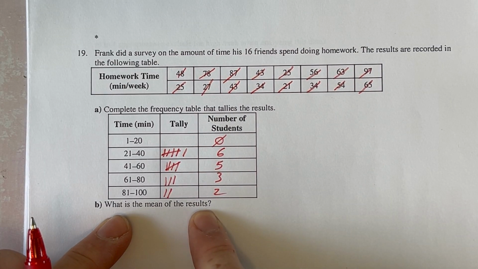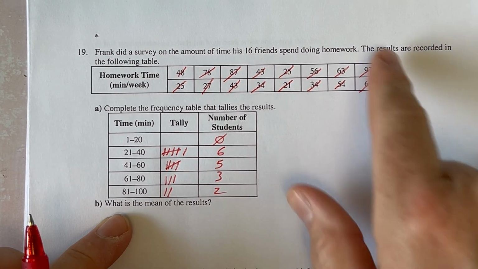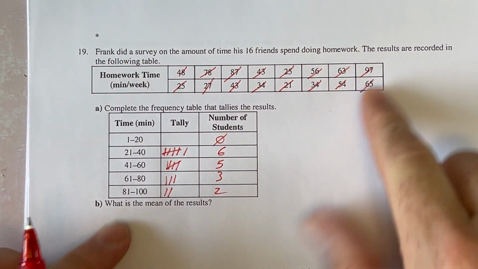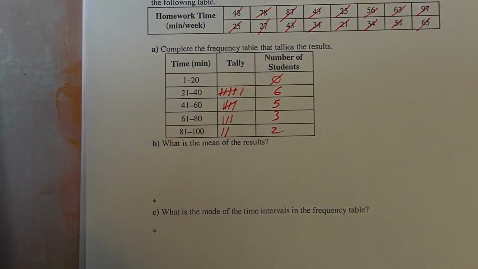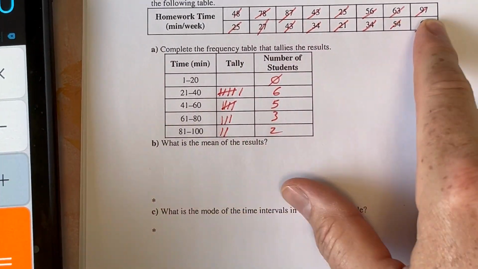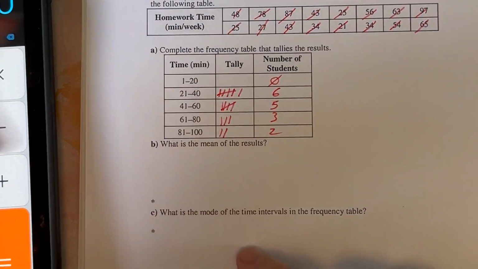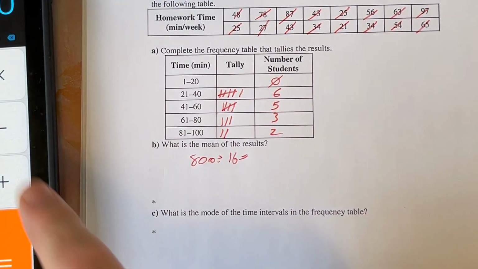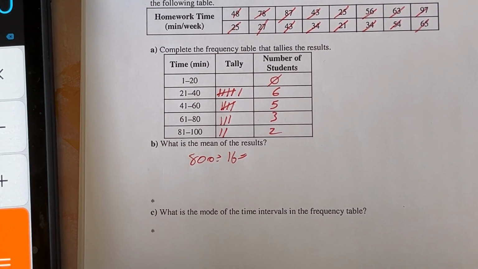What is the mean of the results? So that would be the average amount of time. So now we're going to add all these up and then divide by 16. Okay, so we're going to add all those up. It equals 800 divided by 16. So 800 divided by 16 is 50.